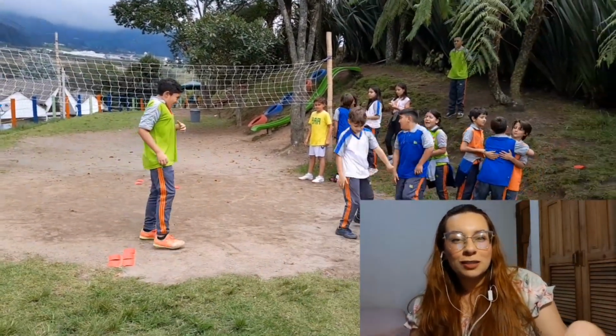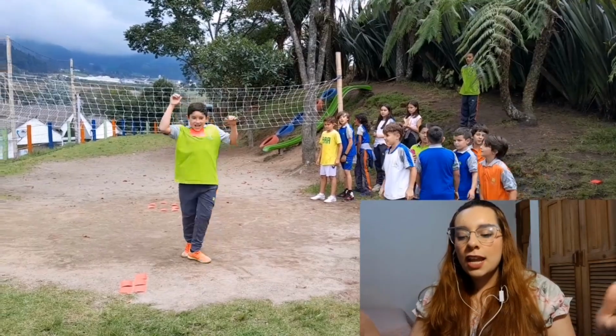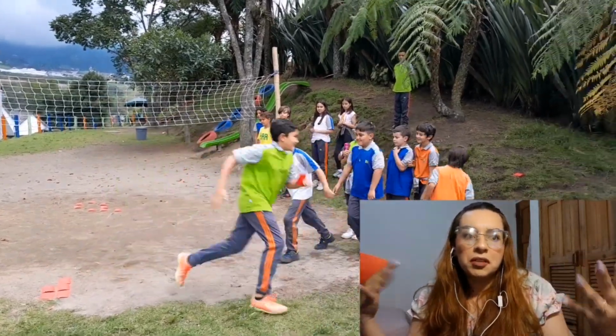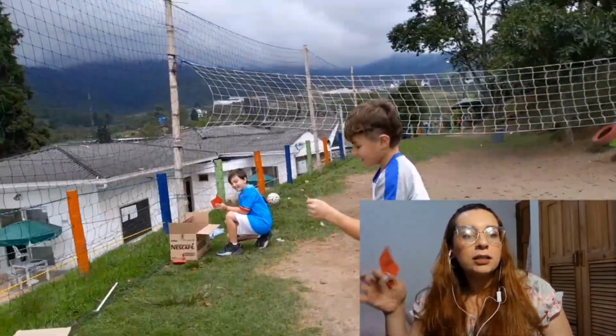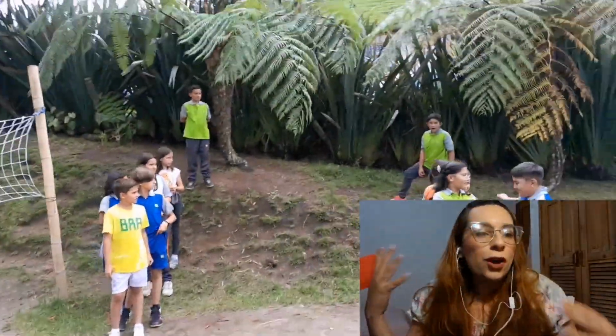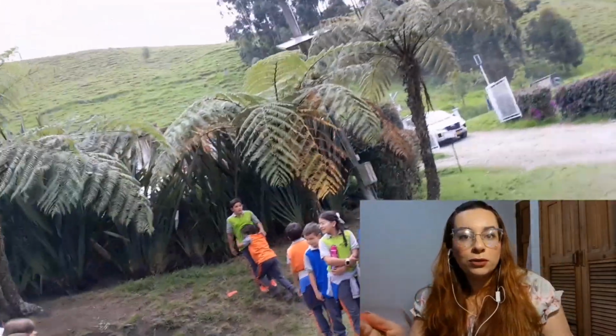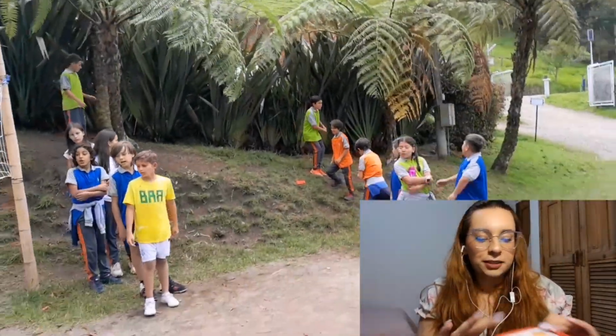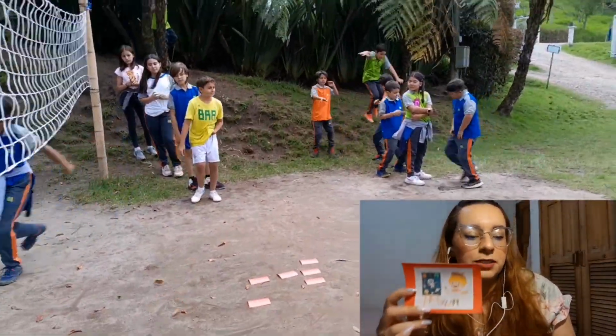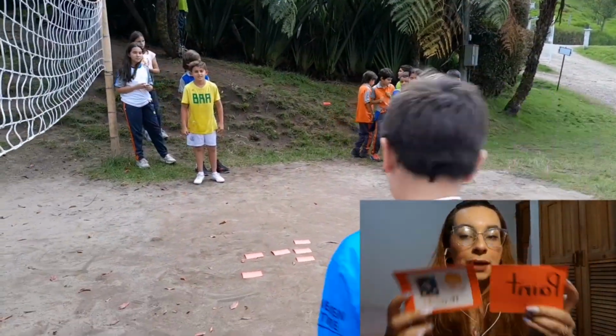Those images are going to be in a medium box. It is going to be full of styrofoam balls, and they will have to look for the picture. So this is going to be, for example, the picture that belongs to the verb paint.